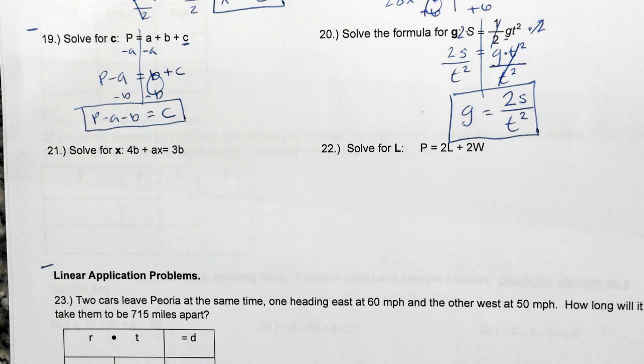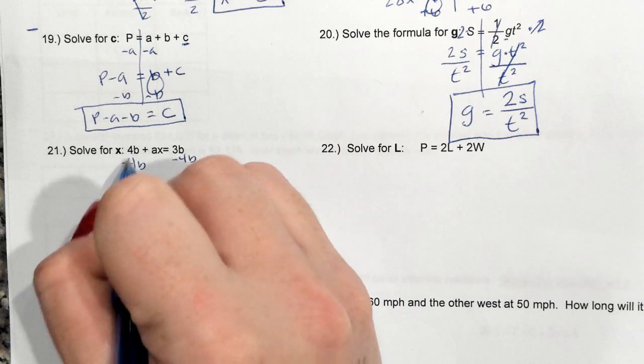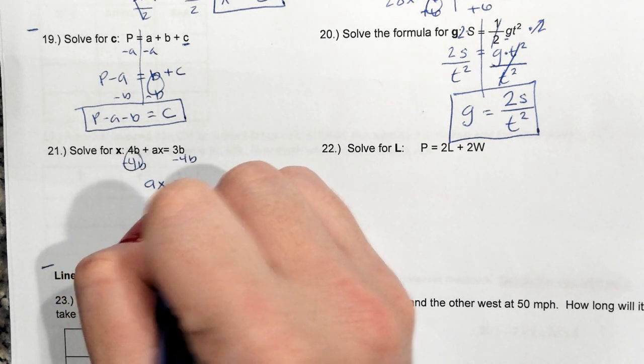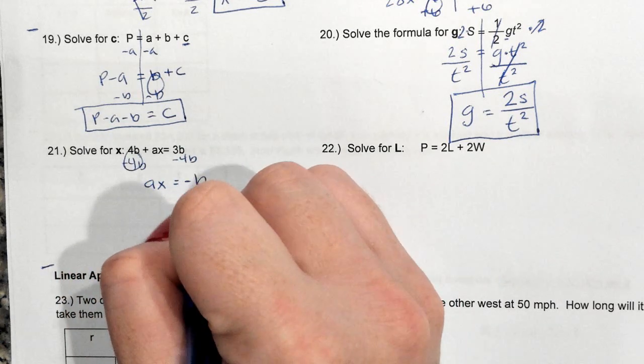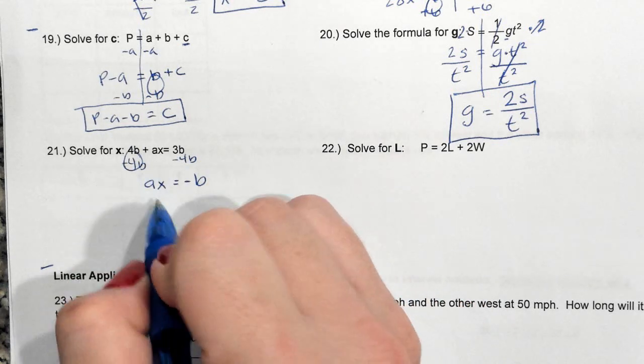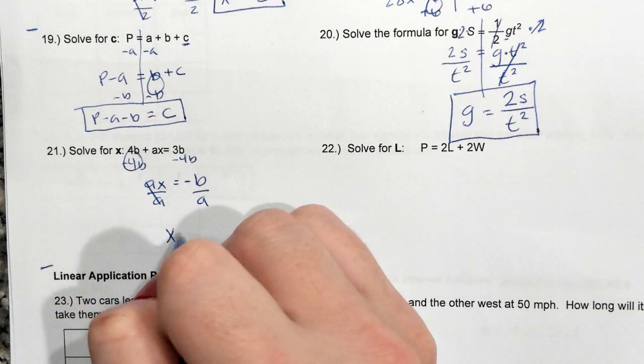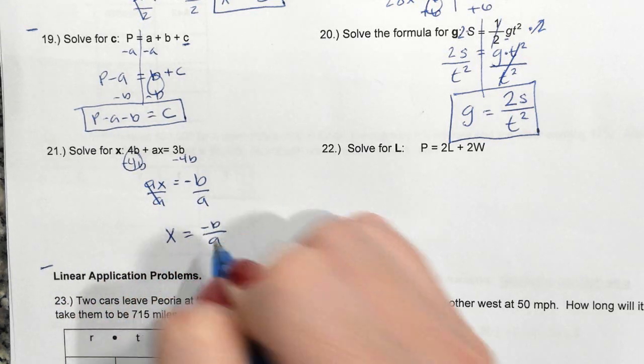Okay, 21, I get solve for x. It says 4b plus ax equals 3b. So I'm going to move the b to get it with its like term on the other side. So minus 4b, and I get ax equals, well, 3 minus 4 is negative b, or negative 1b, either way. And then I'm solving for x, so I need to get rid of the a. So divide by a, and I get x equals negative b over a.